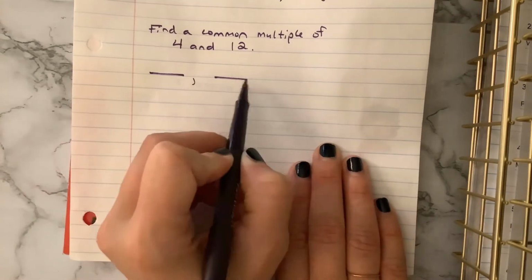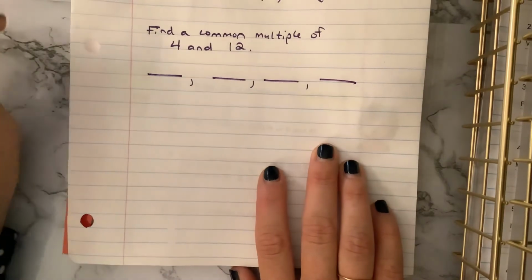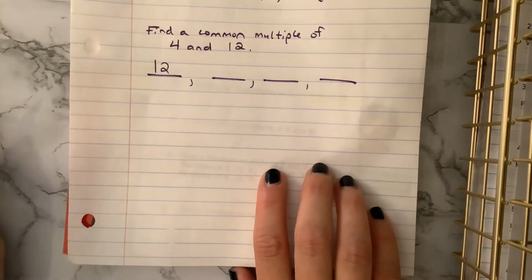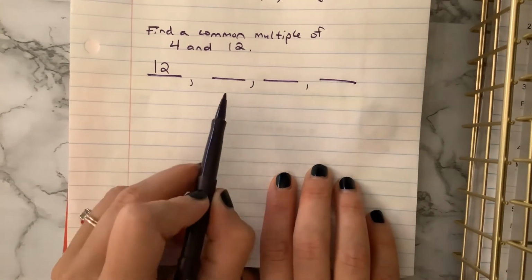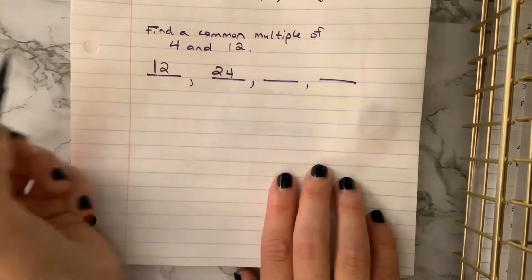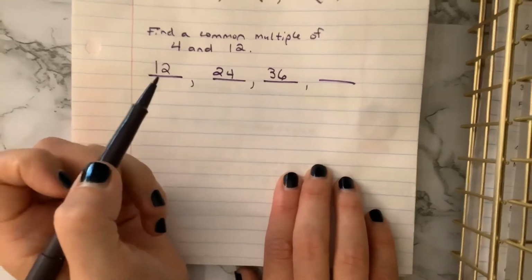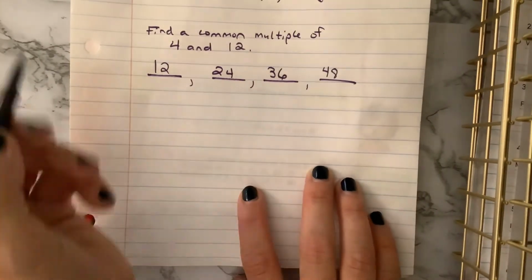We're going to list a few of our multiples of the larger number. So we want to start with 12 because it's larger. 12 times 1 is 12. 12 times 2 is 24. 12 times 3 is 36. And 12 times 4 is 48.